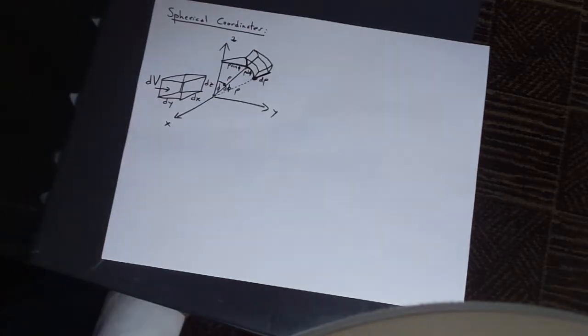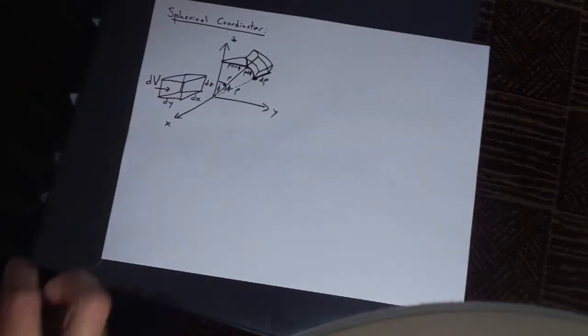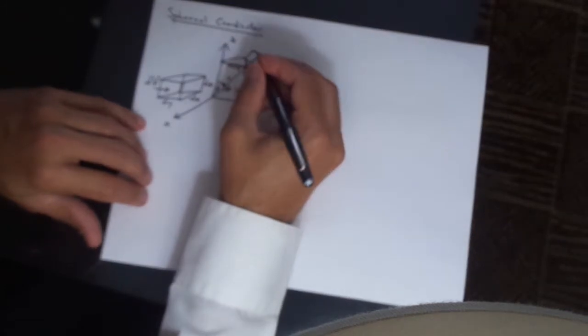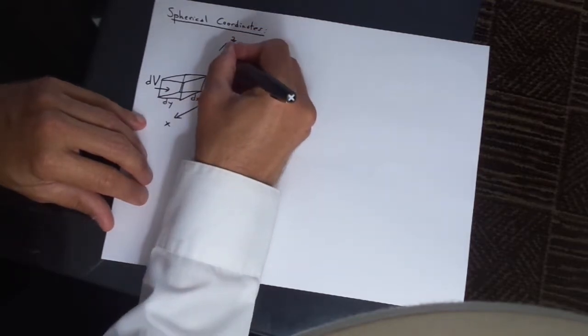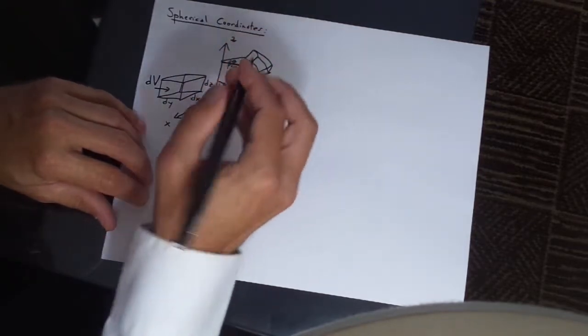If you think about trigonometry, the hypotenuse of the triangle is rho, the angle is phi, so this becomes rho sine phi.